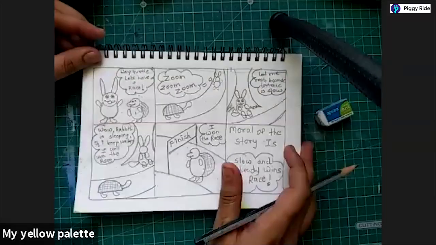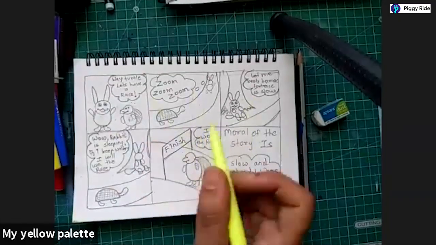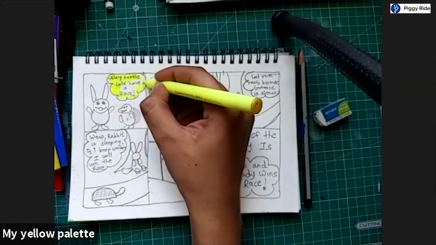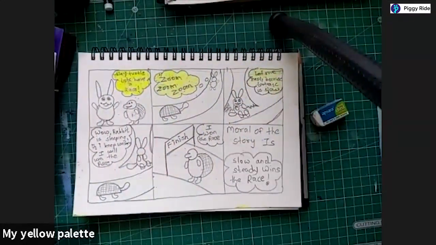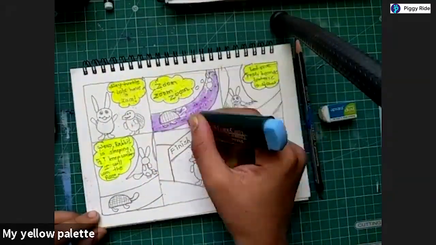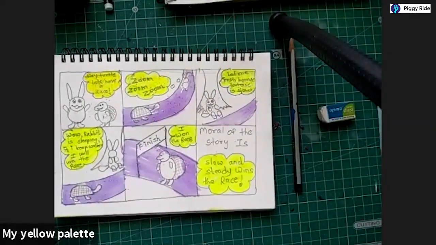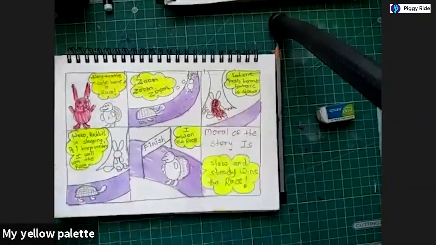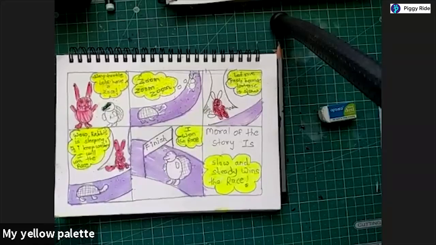Okay, so we are completely done with our doodle. Now what you guys can do is just pick up your sketch pens. I will draw all the clouds with the yellow color first. Okay, so my clouds are done. Now I am going to draw the road with blue color, purple color.